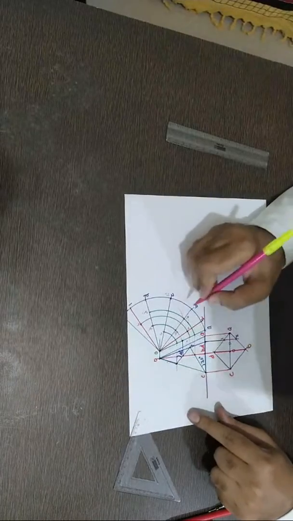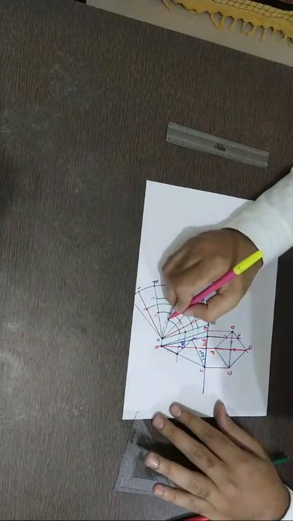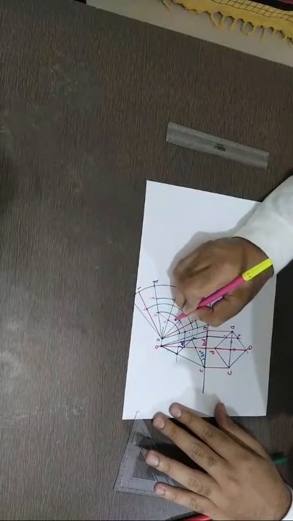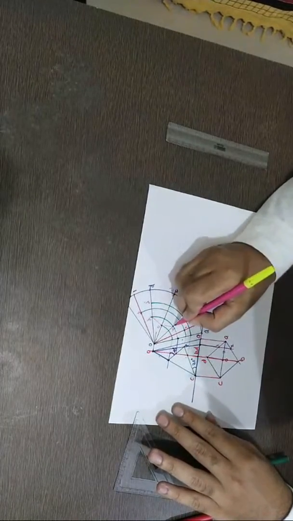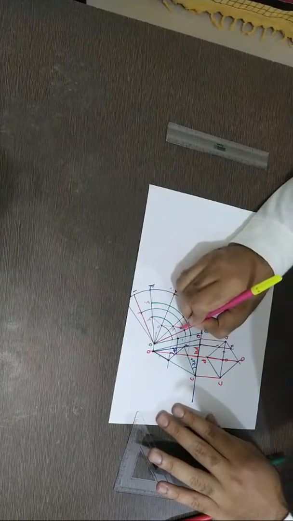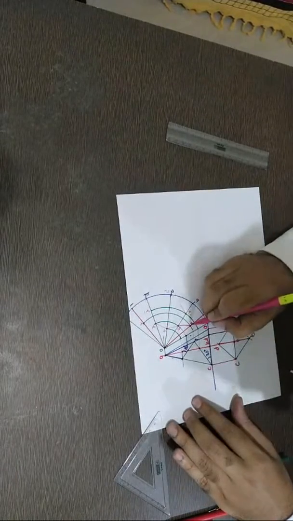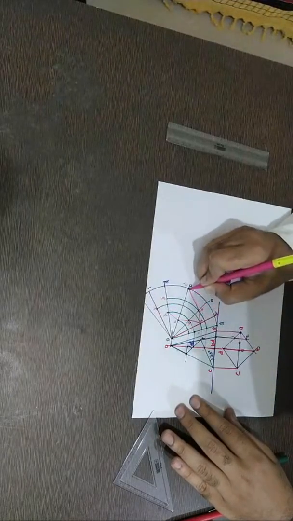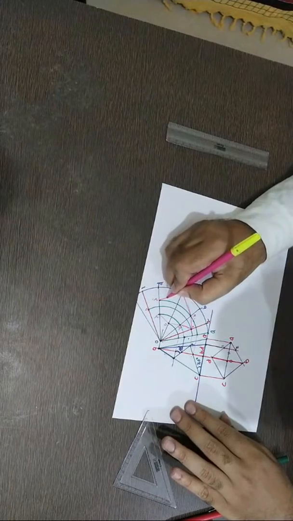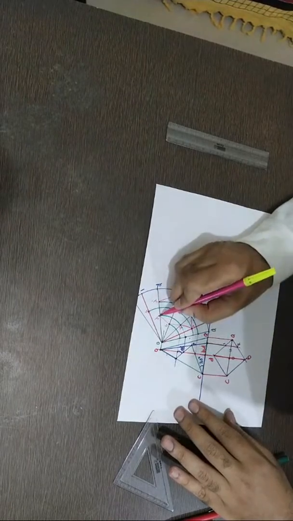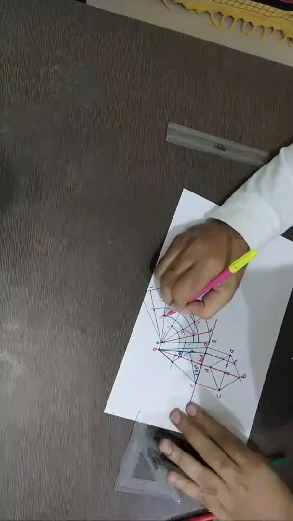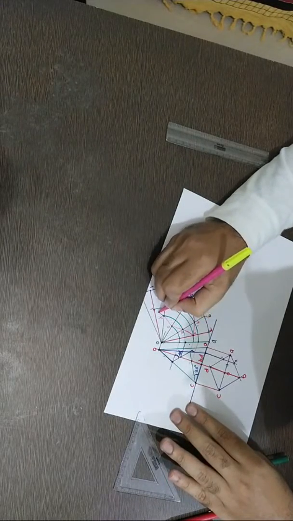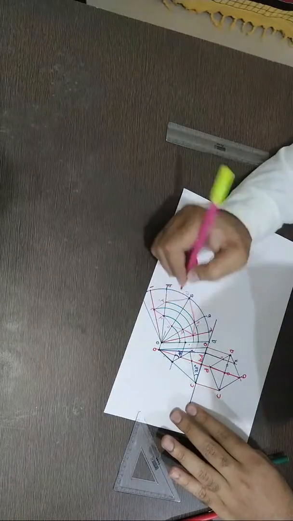It will be this C to D, join all those, to B, C dash, this, this and this.